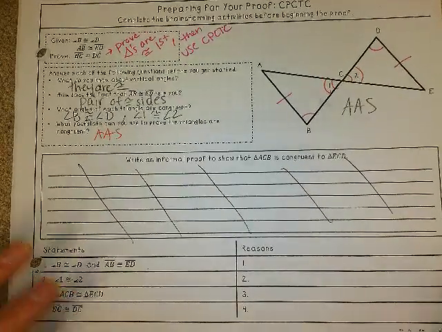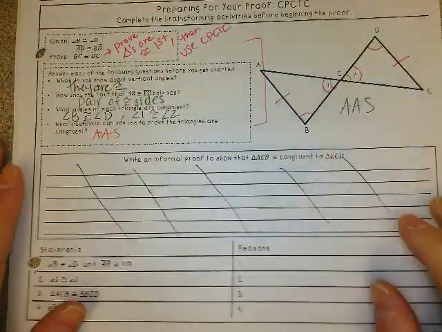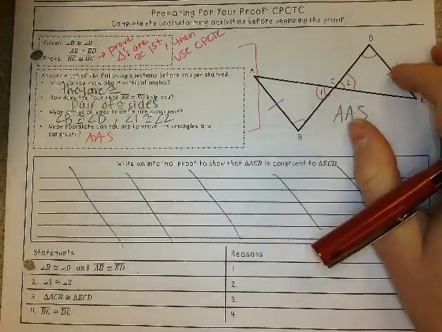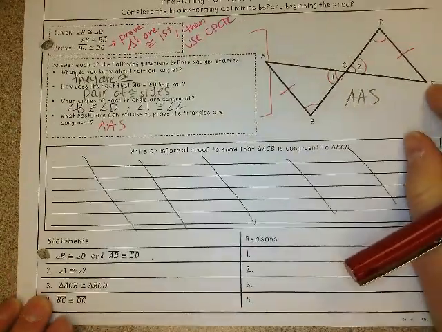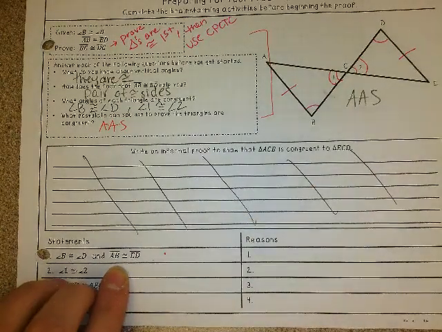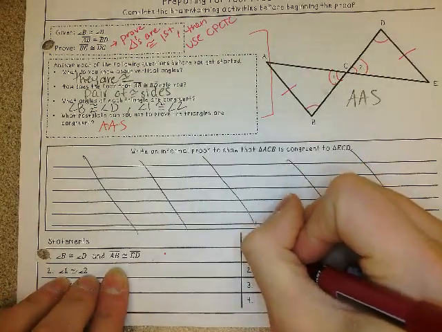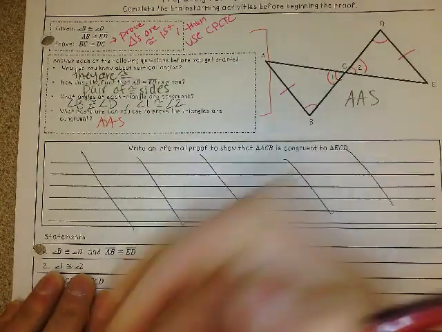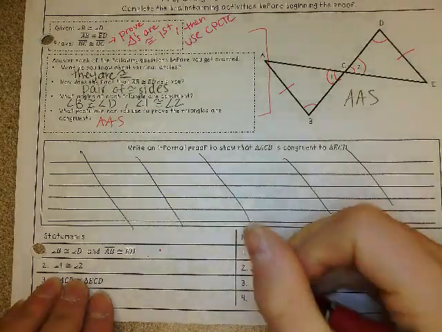Now we're going to take all this information. This is how you think in a proof. We're going to put it down here. This was given to us. Angle 1 is congruent to angle 2.